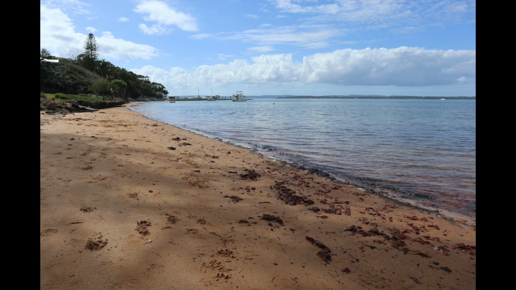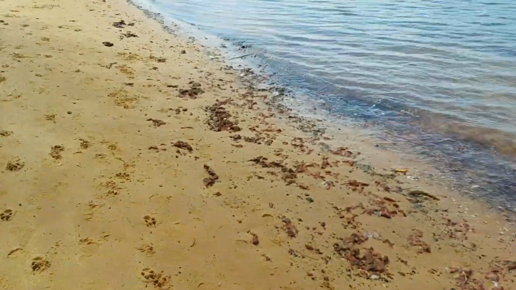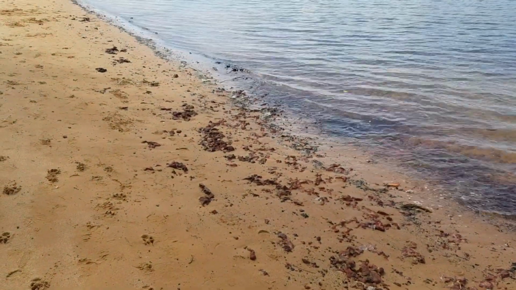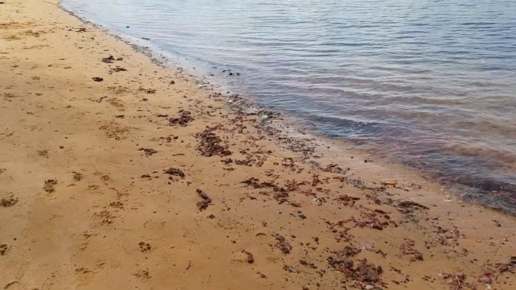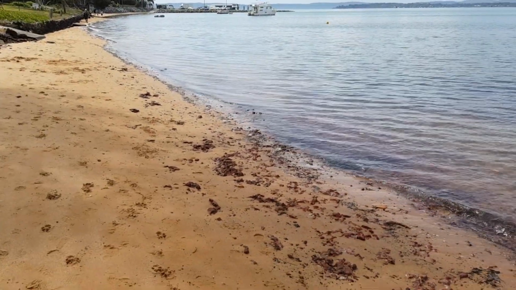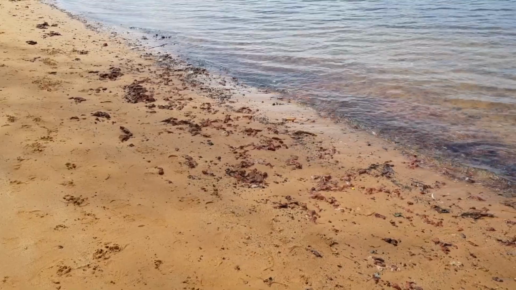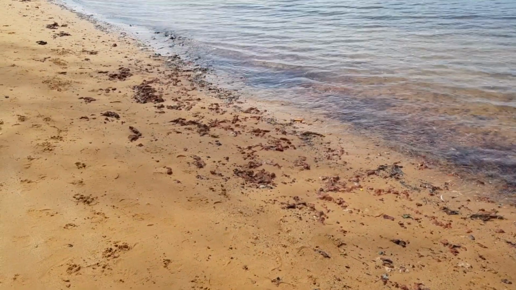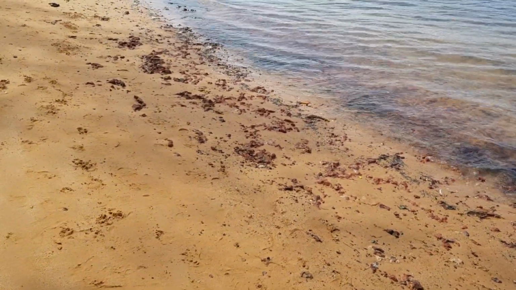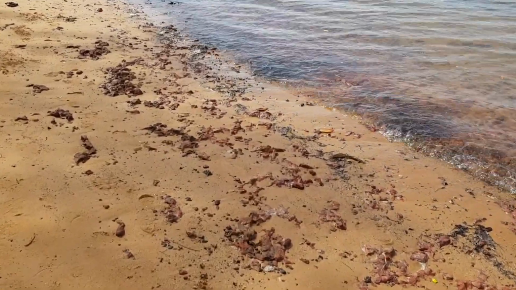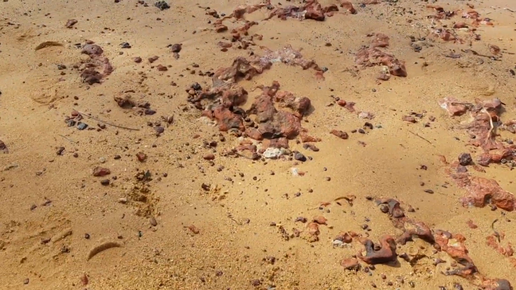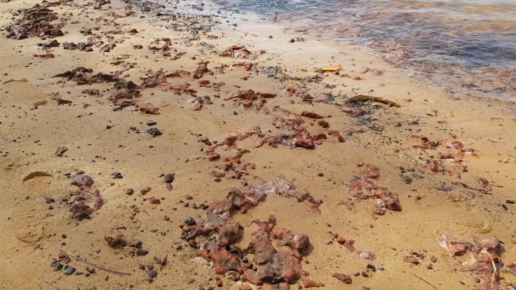As we have walked along the beach, we have come across some rock outcrops underneath the sand. So this is a type of a red crust-like rock, and it is what we call a laterite. And a laterite is basically the product of leaching of a host rock, in this case the basalts that are underlying parts of the area here.